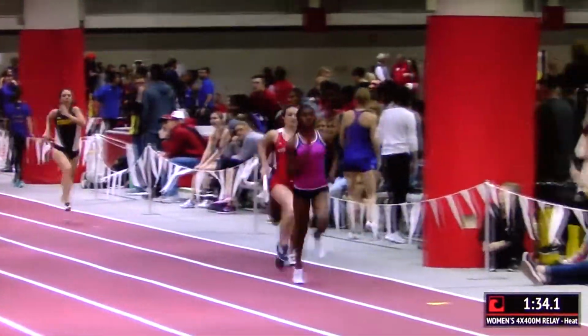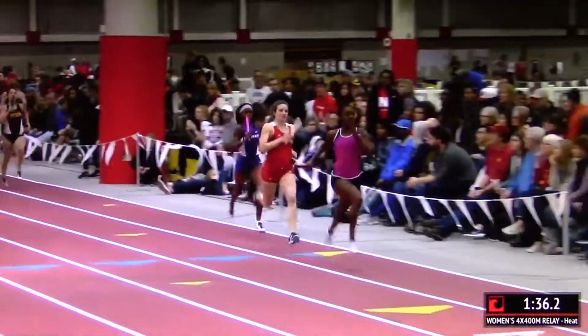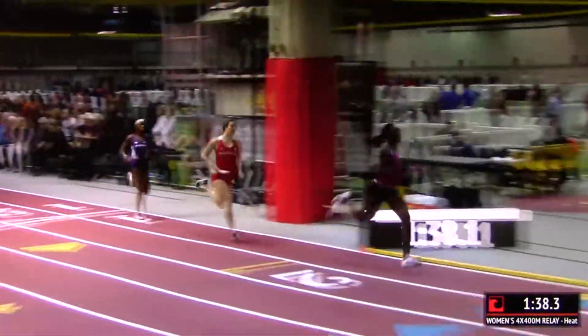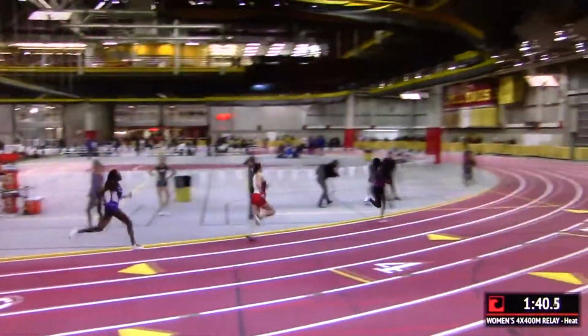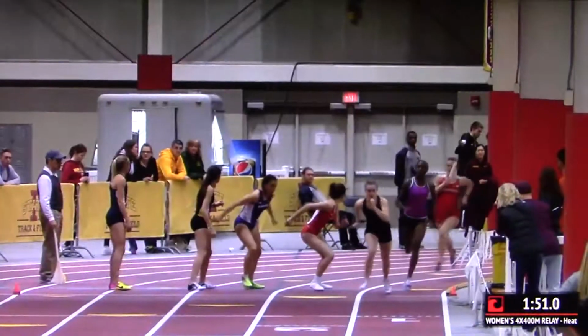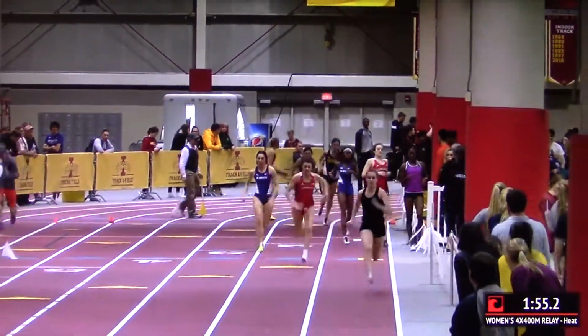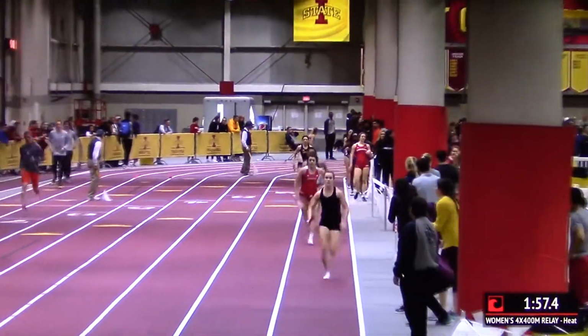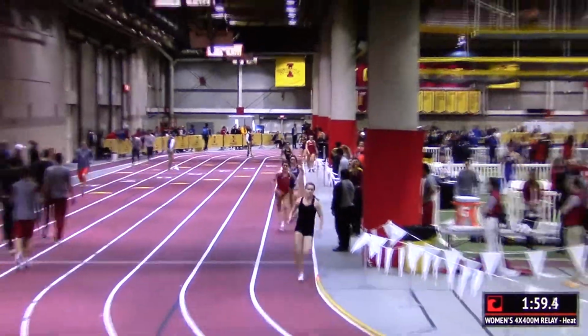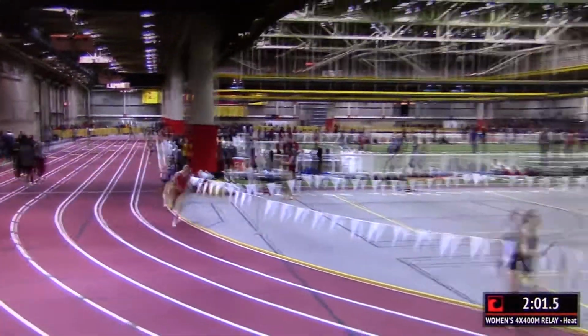Good battle up front here. Change in positions a couple of times now. It'll be the unattached team in the lead as we head around the turn here. The next exchange will be at the bullseye down the backstretch. And here's the pass, and it's 152. 152 for the unattached squad, about 153 for Nebraska and Kansas State. You can still see Iowa on your screen there as well.